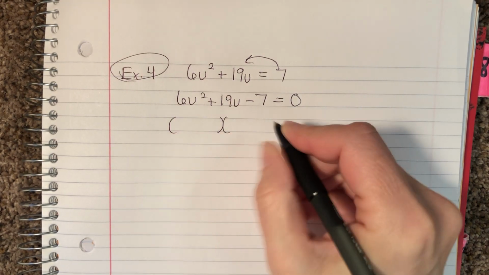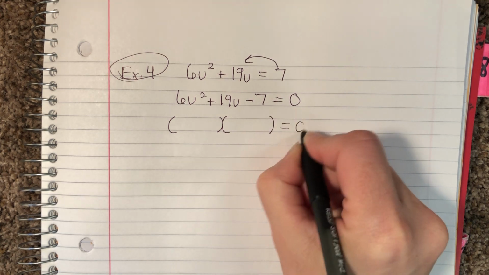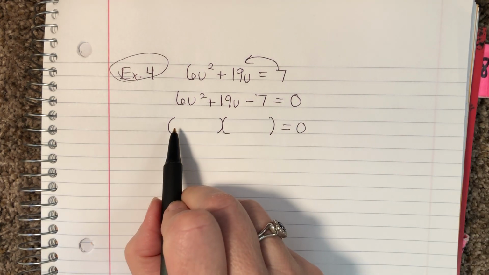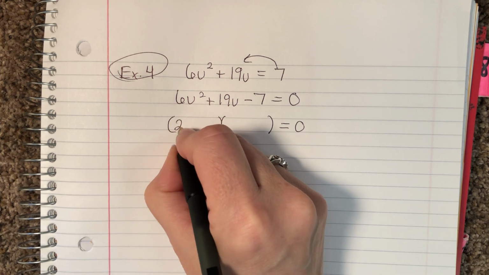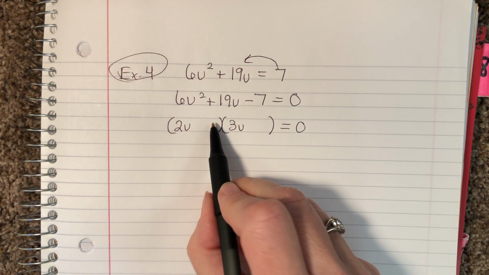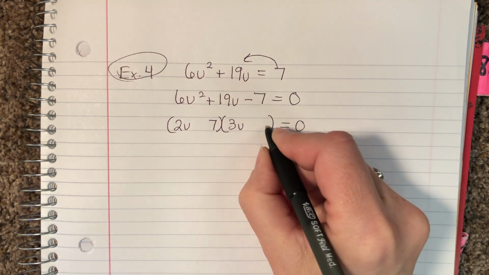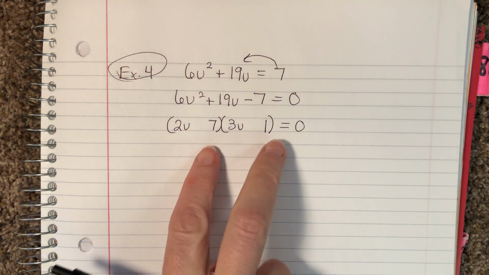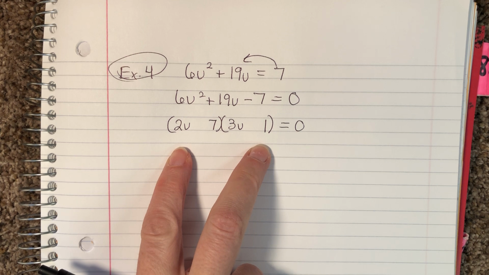Okay, so let's go, there's no GCF. I'm going to try a 2u and a 3u here. A 7 and a 1. Yeah, that's going to work.